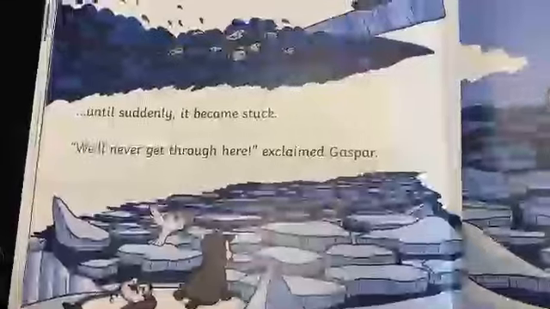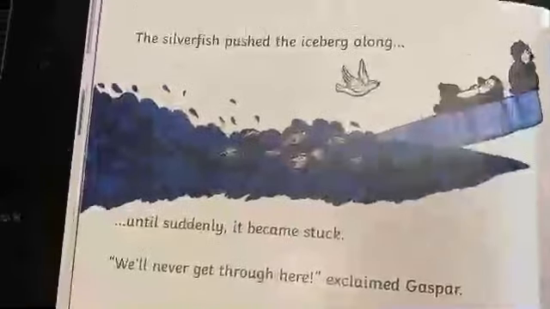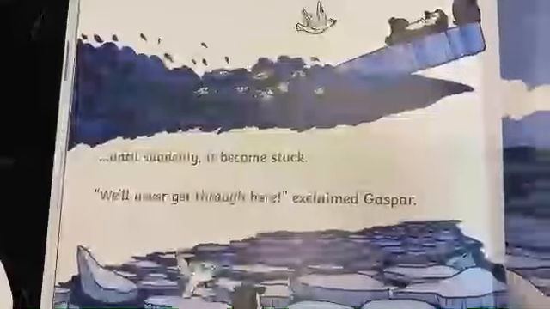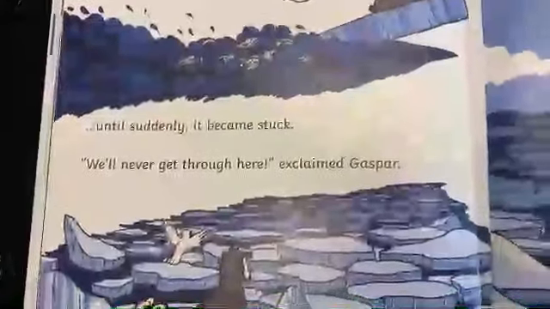Hi everyone, so today we are looking at speech bubbles. I have taken a story. There are no speech bubbles in this story, but we are going to put some in. If we look at the story, it's about two little penguins getting stuck on an iceberg. So the silverfish pushed the iceberg along until suddenly it became stuck.